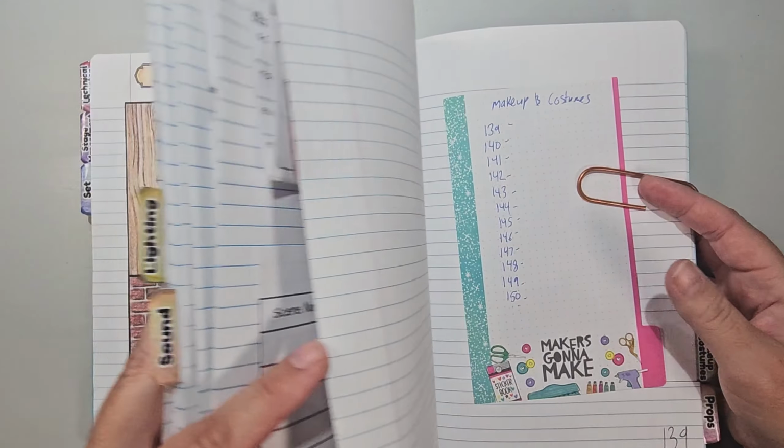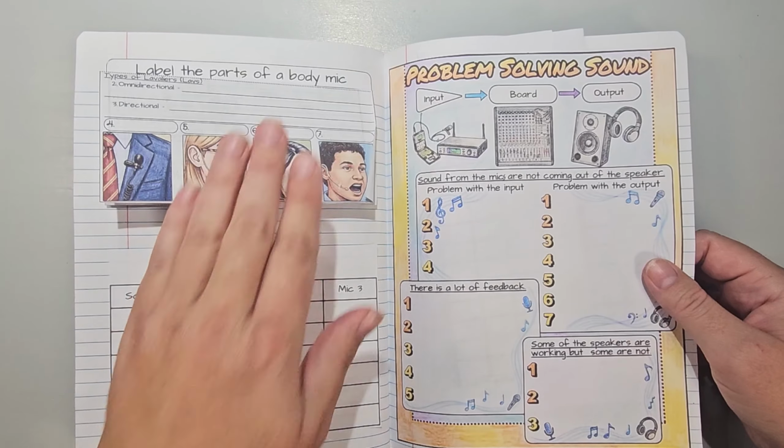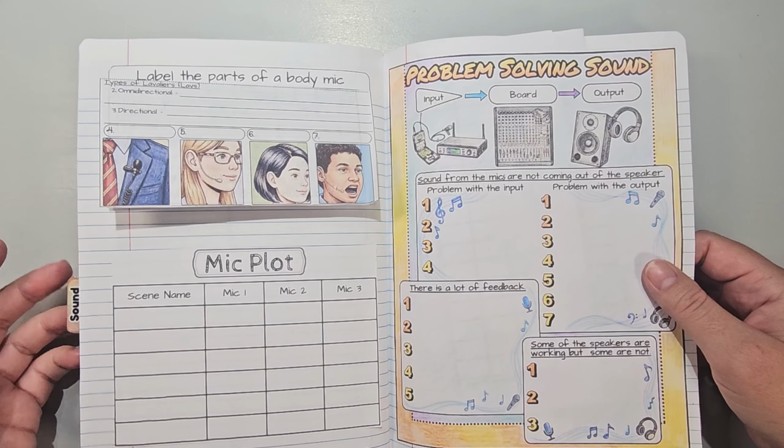Anyway, that is my sound design unit. I hope that helps you figure out how you want to teach your sound design unit.